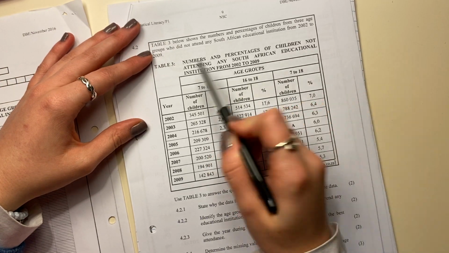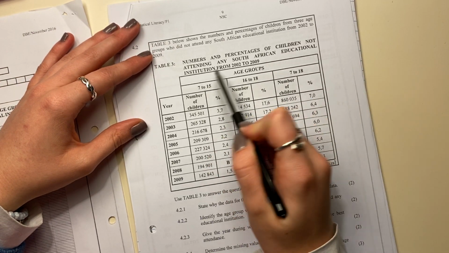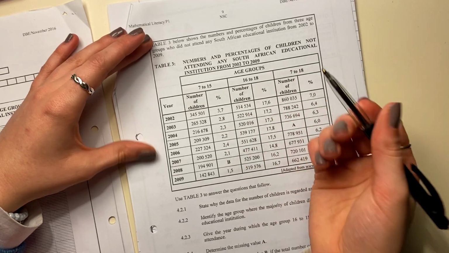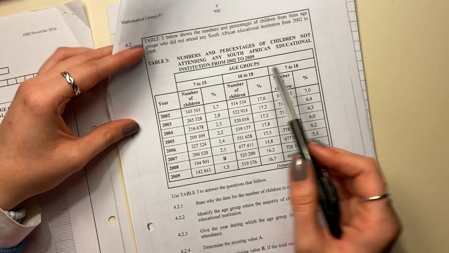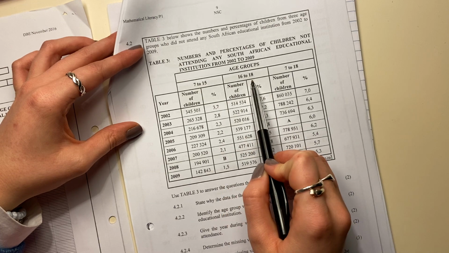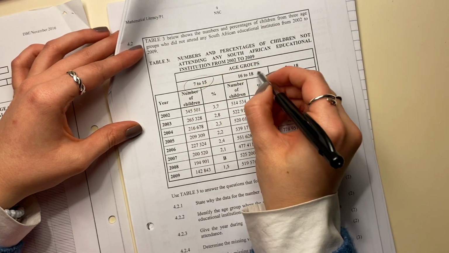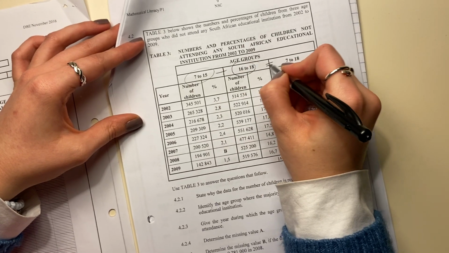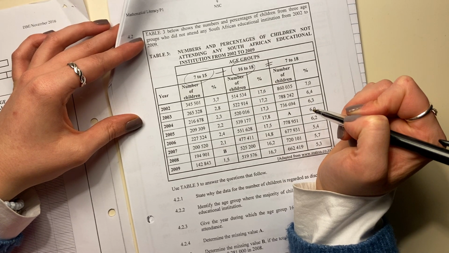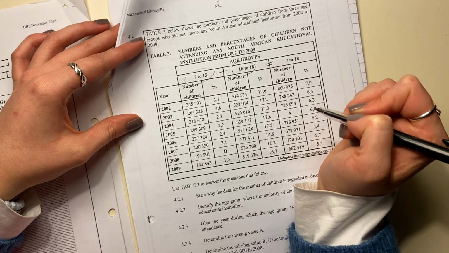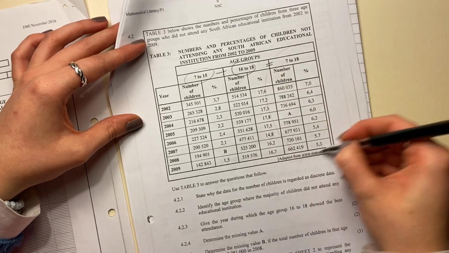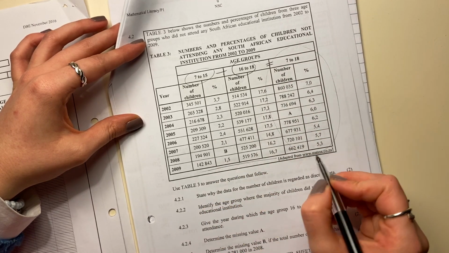Numbers and percentages of children not attending any SA educational institution. Okay, that's just the title. Here's the 3 groups of people, so 7 to 15, 16 to 18, and then 7 to 18. So what you should see is that this group plus this group equals this group, okay? Right? You should be able to see that, okay? So this group here is just a summary view of those two.